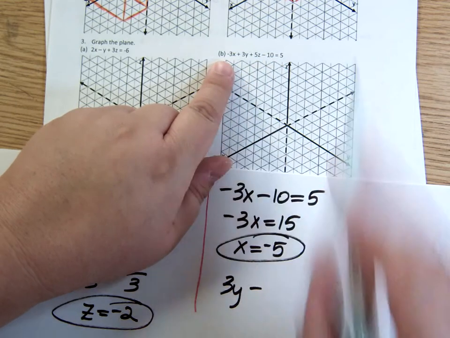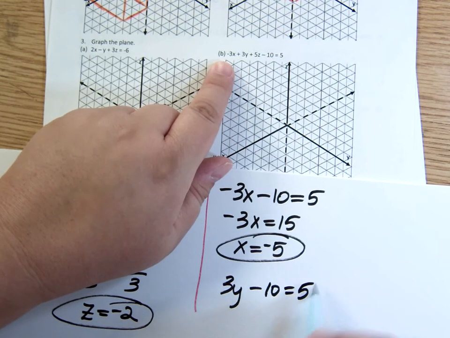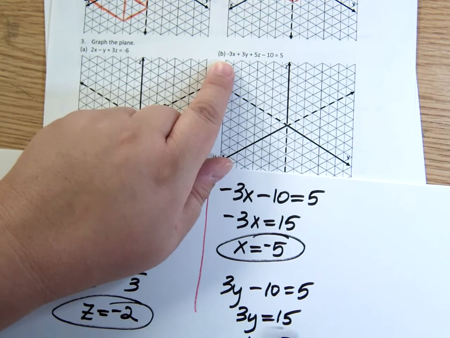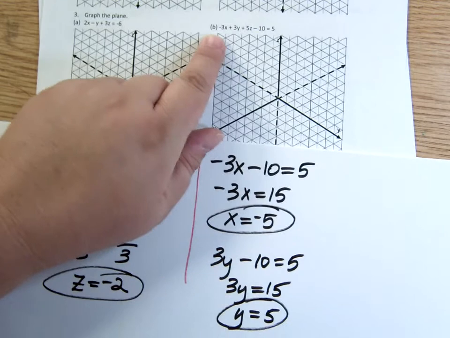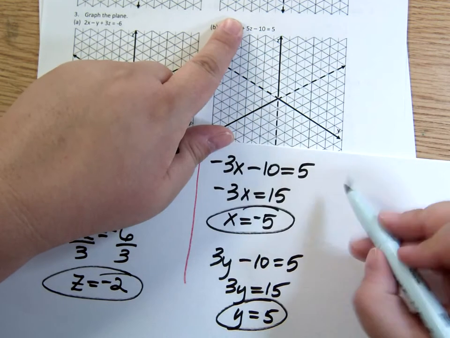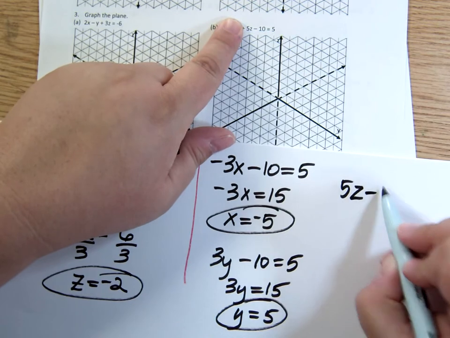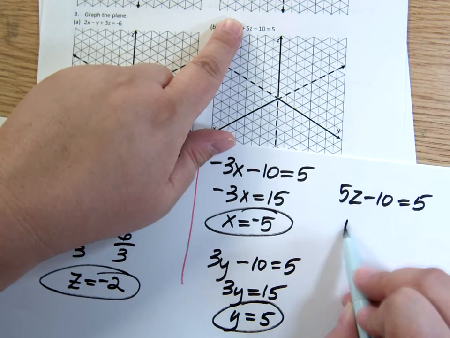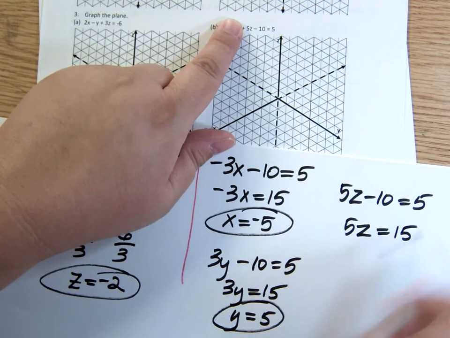3y minus 10 equals 5. 3y is 15. This time it's positive. Y is 5. And when I plug in the zeros for x and y, I get 5z minus 10 equals 5. 5z equals 15. Z is 3.